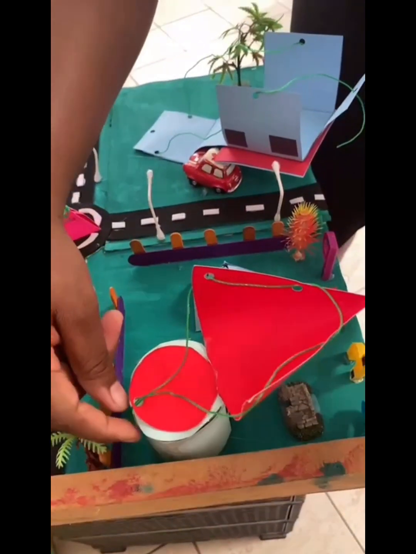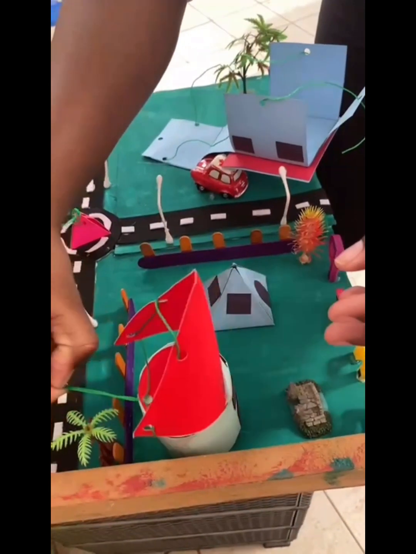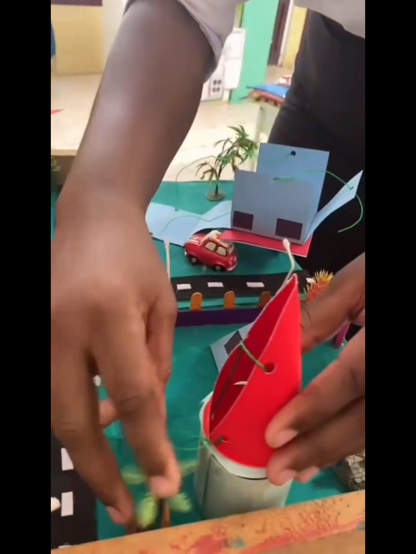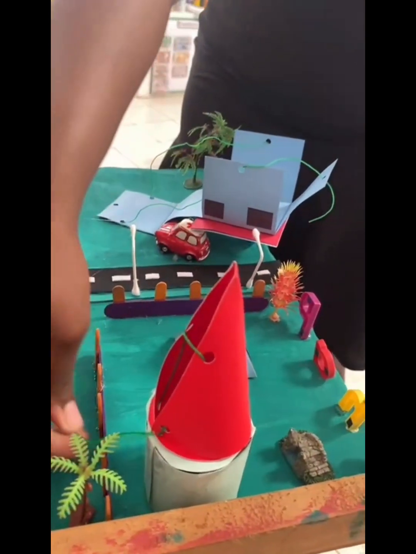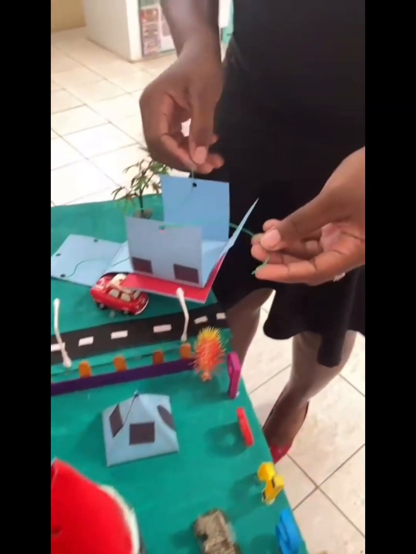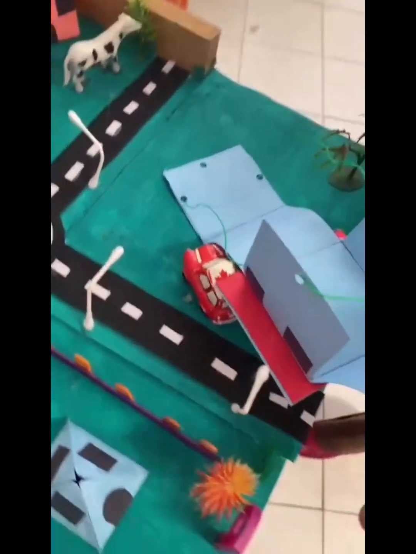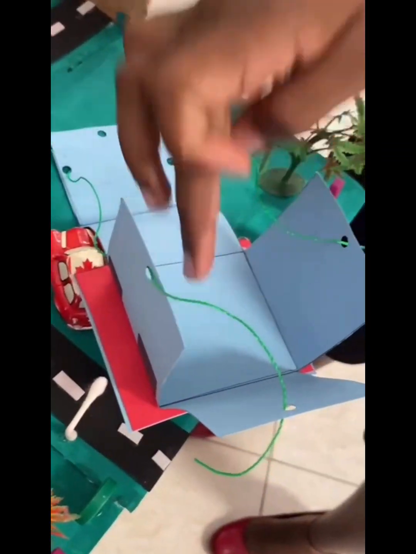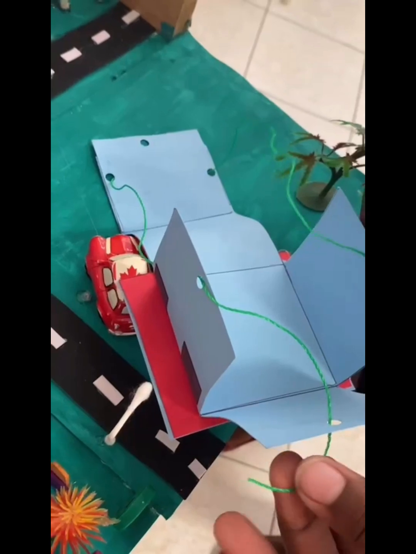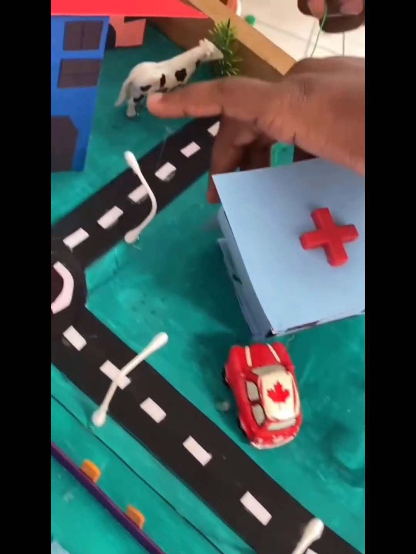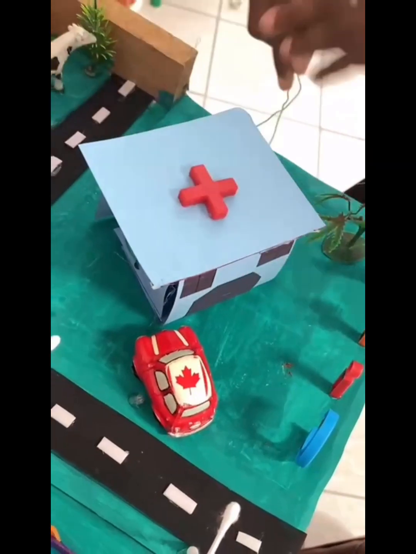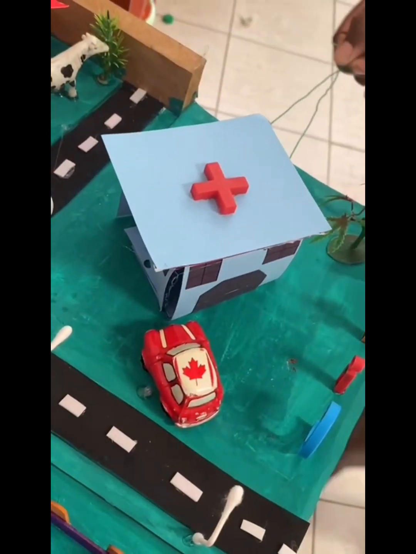When we fold this together, we have a cone. Now for the cube, when we unfold the cube, it has 1, 2, 3, 4, 5, 6 squares. Now when we fold this together, the squares are connected to form a cube.